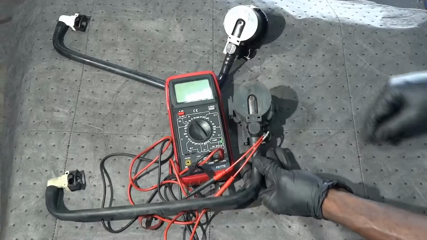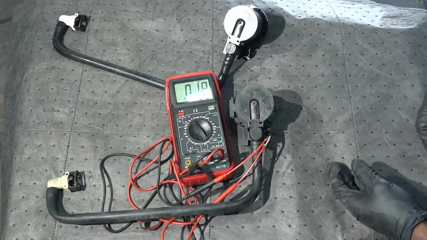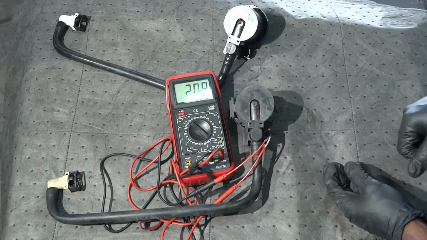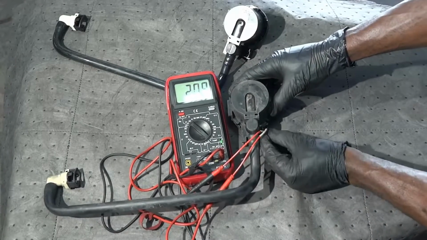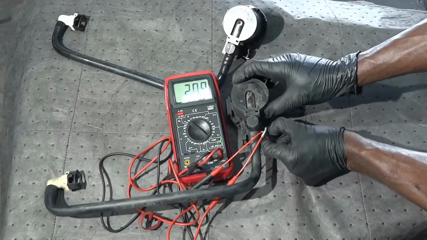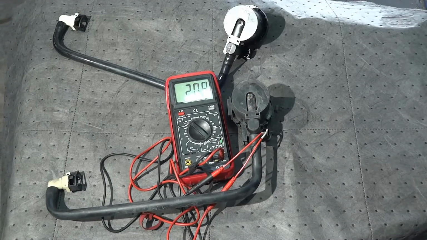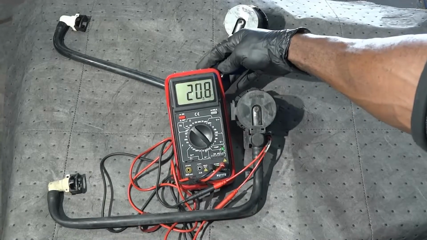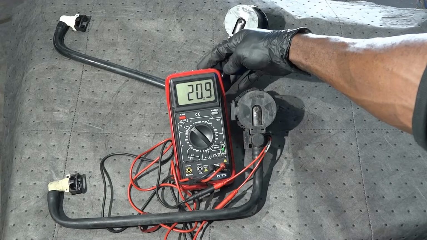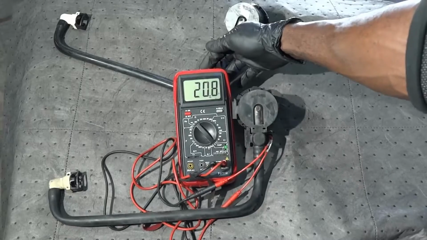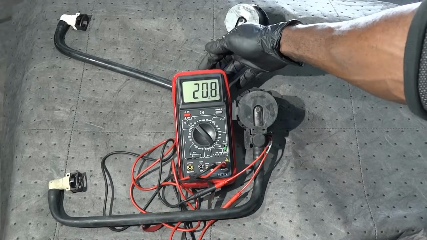So right there, I'm gonna turn on our multimeter. So the resistance of this vent solenoid is 20.9 ohms. That's a lot. Okay, so I hope you can see that. So 20.8 ohms. So right there, 20.8 ohms.